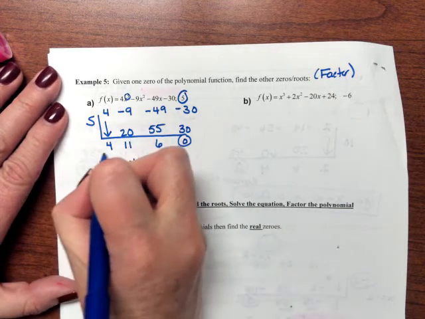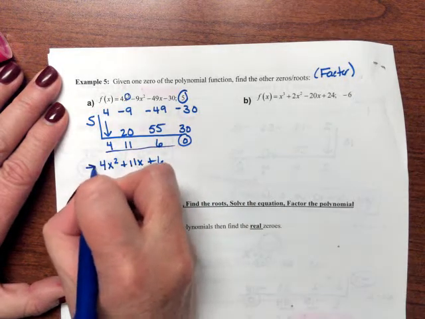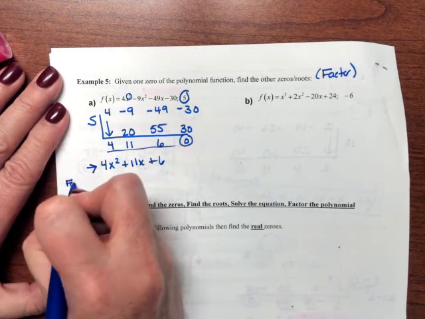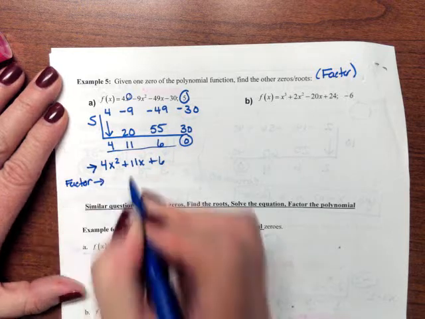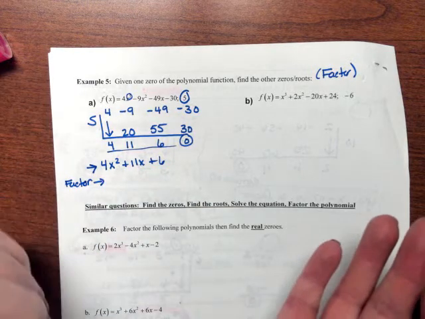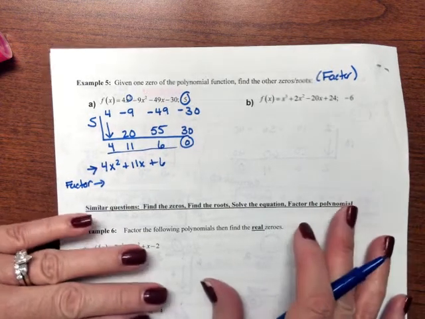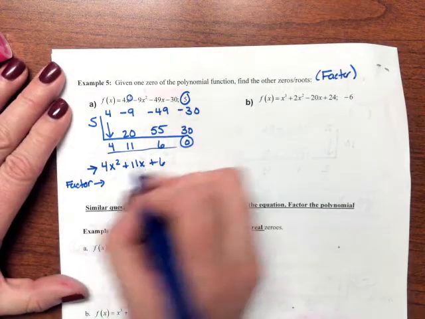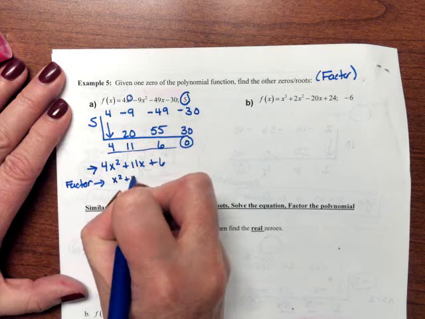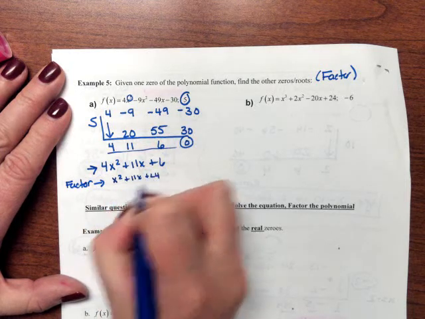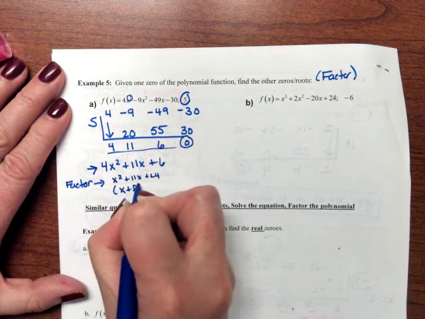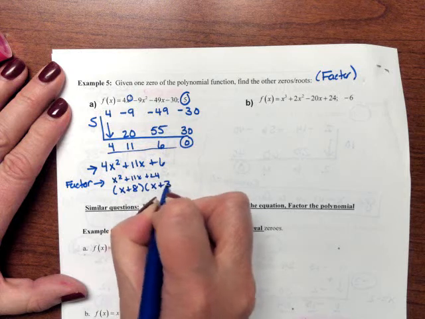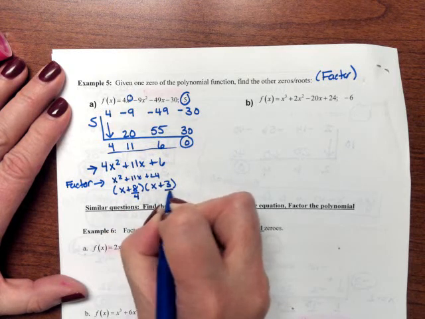So now once I come up with my depressed equation from after synthetic division, what I want to do is factor. Because once I factor it, I then can find the zeros by setting each factor equal to 0. So depending upon the method that you use, if I use slide and divide, x squared plus 11x plus 24, x plus 8, x plus 3, divide by 4.